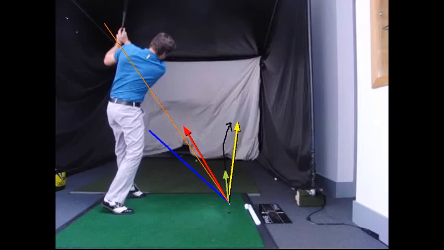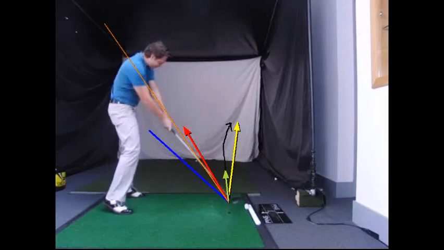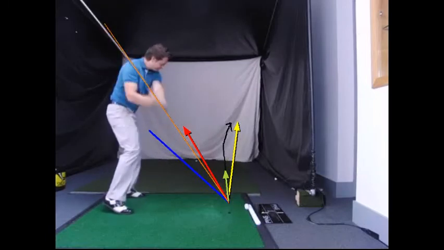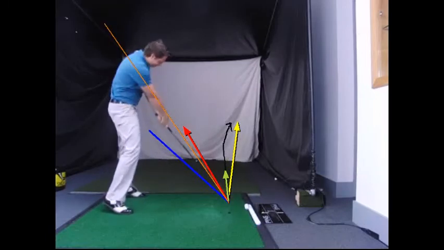If you bring this back to square, there's still quite a divergence there. You're still going to create quite a lot of cut spin and lose a lot of distance on your shot. And more often than not, you can try and close the face as much as you like. If you're coming down steep and across, usually the face stays open as well.